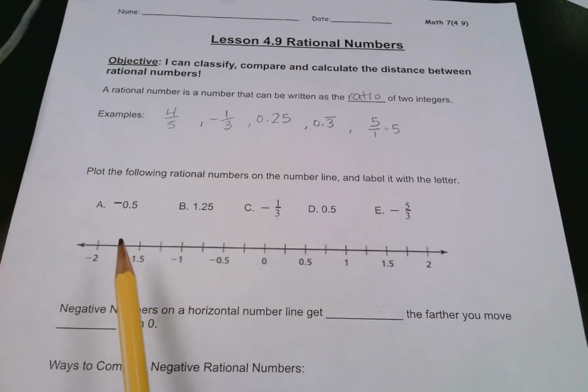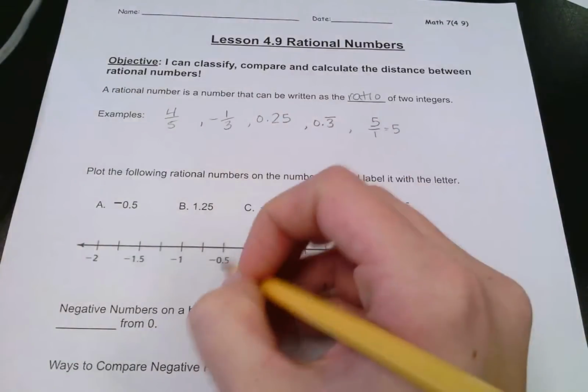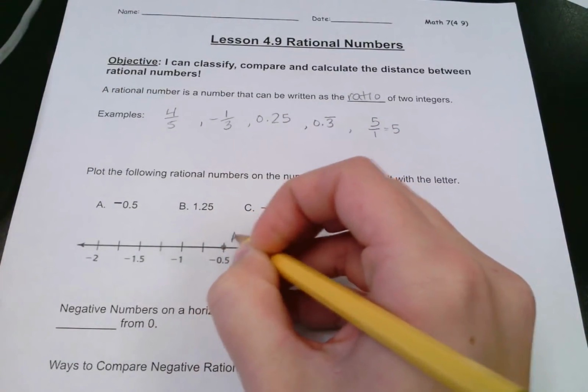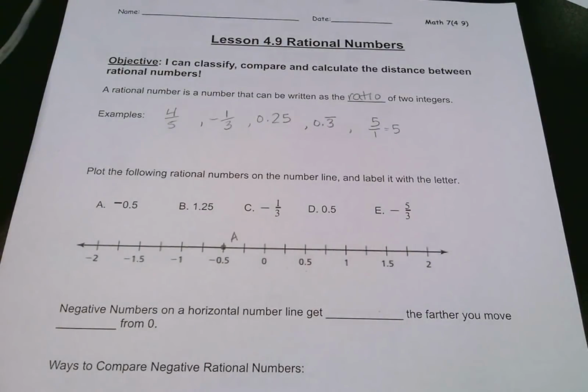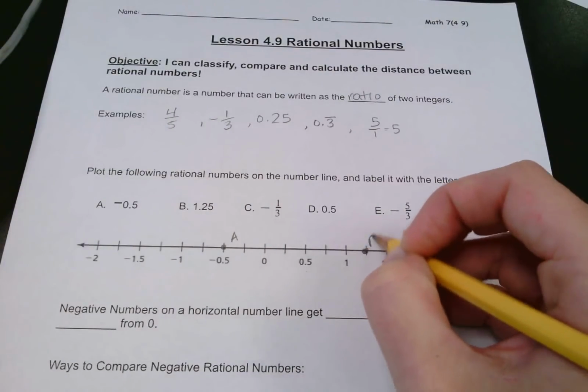So if we look at this first one here, we have -0.5, and that's A. Well, that's really easy. That's right here. It's already listed for me. So I'm going to write it with an A and label it. Next one I have is 1.25, so I have my 1. Now, halfway between 1 and 1.5 is 1.25, so this must be my B.